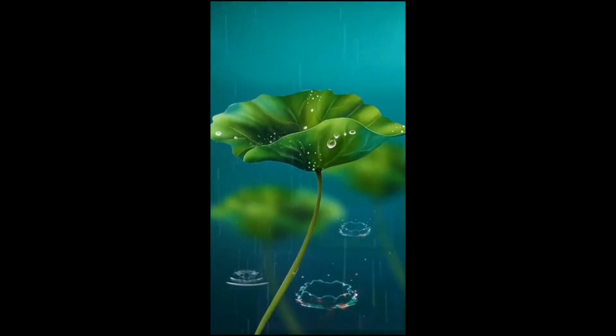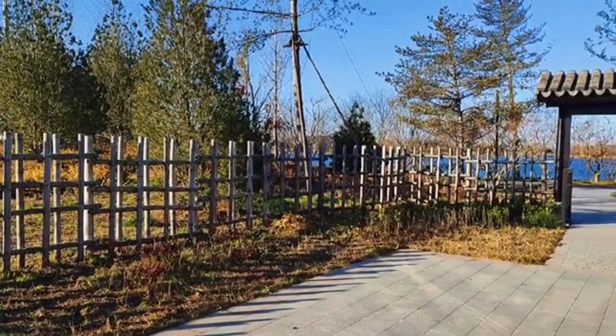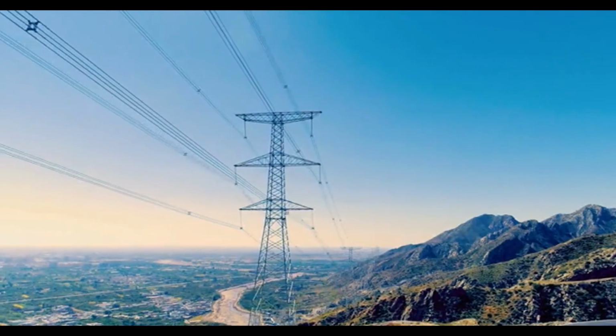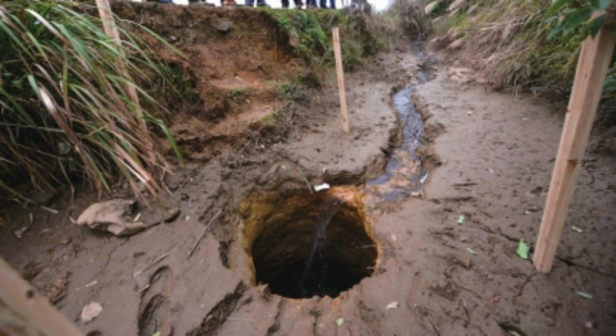Other signs include the formation of small ponds after heavy rainfall, falling or slumping fence posts or trees, interrupted electrical service or plumbing due to damaged utility lines, and gullies that form as soil is carried towards the sinkhole.